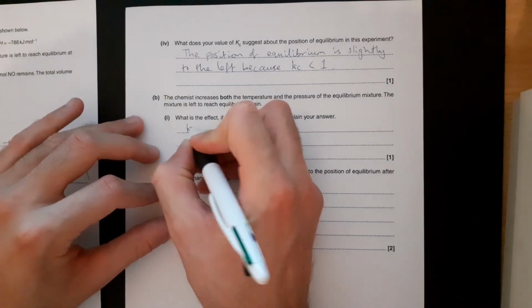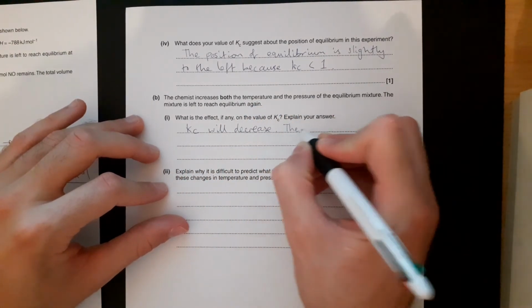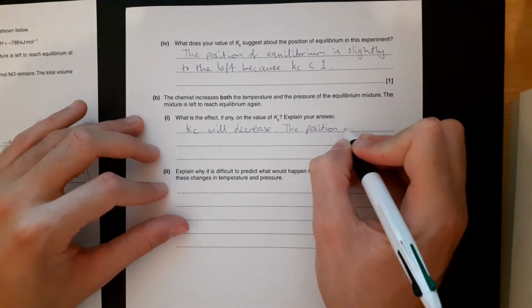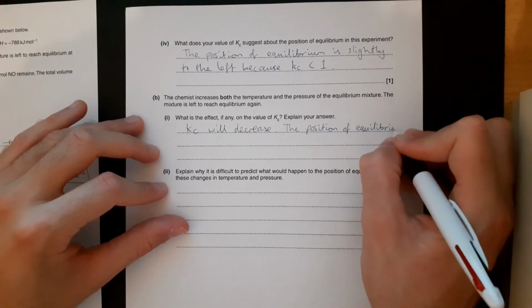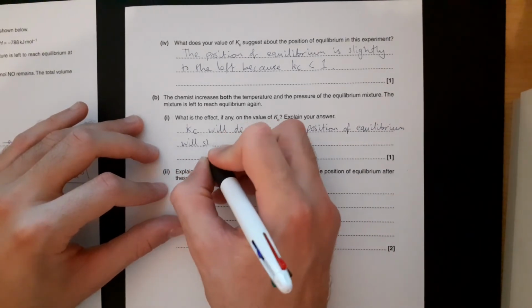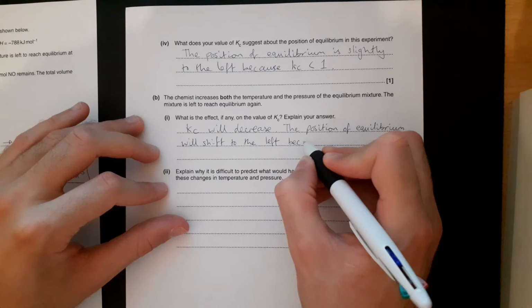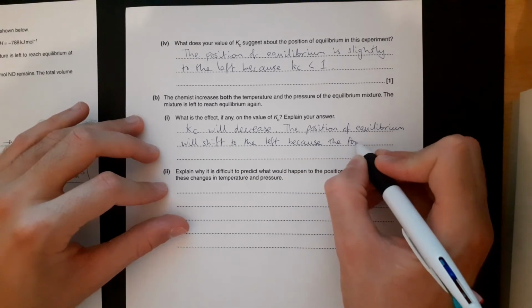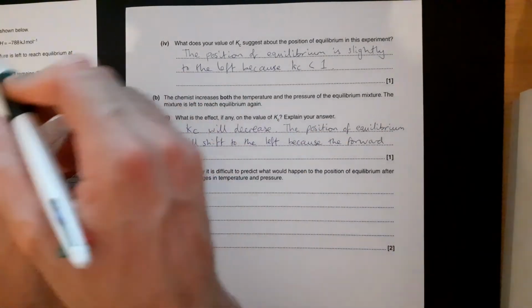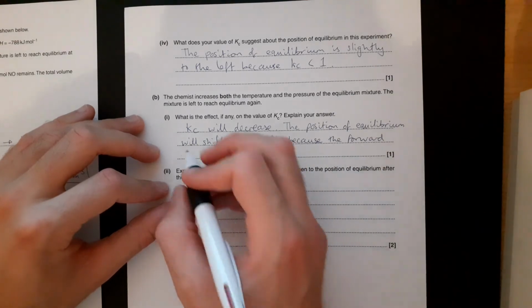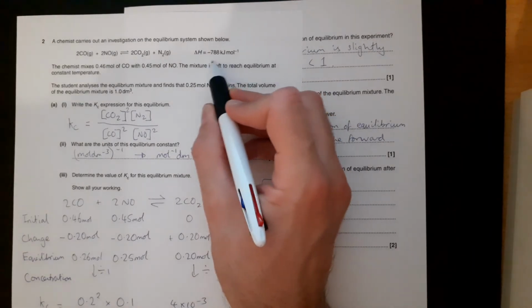So that's what we need to say. We need to say that Kc will decrease, and then we can say the position of equilibrium will shift to the left. Because the forwards reaction is endothermic. Sorry, the forward reaction is exothermic, isn't it? And it's shifting left because it's shifting in the endothermic direction. So the forward reaction is exothermic. Just check, is that right? Yeah, the forward reaction is exothermic.